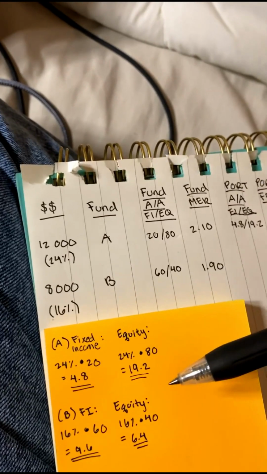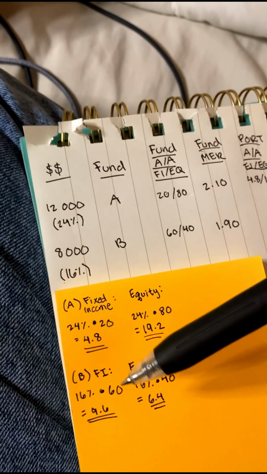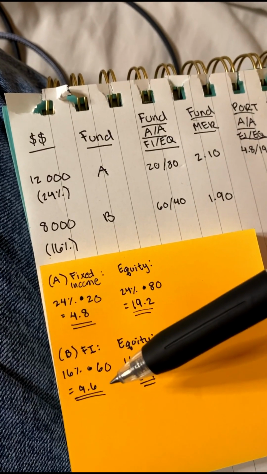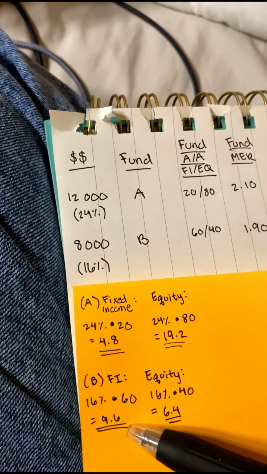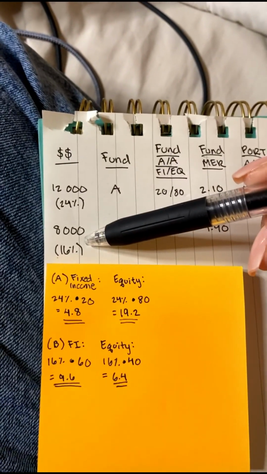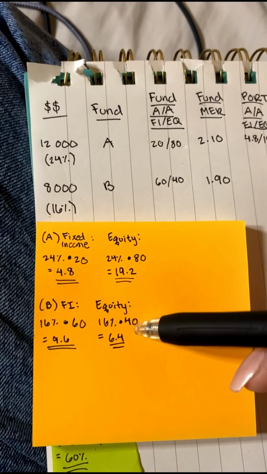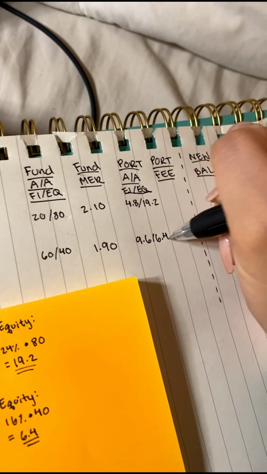So then for the next row down, you do the exact same thing for B. You take the 16% times the fixed income portion of the fund to get 9.6. Then you do the same thing with the equity. So you have your 16% from here times the equity portion of the fund here to get 6.4. So 9.6 and 6.4, fixed income and equity.